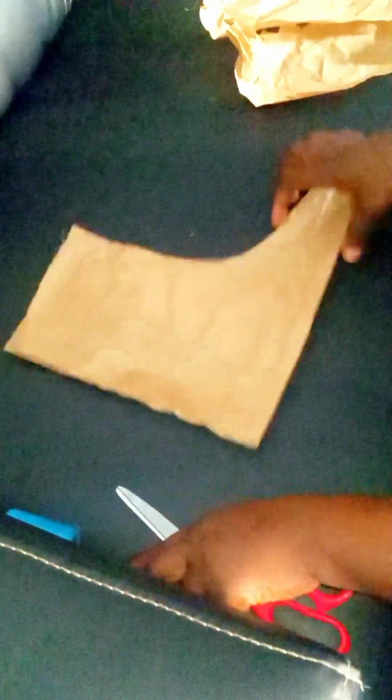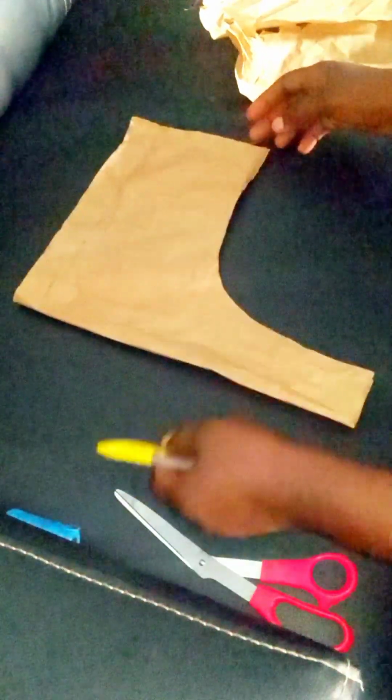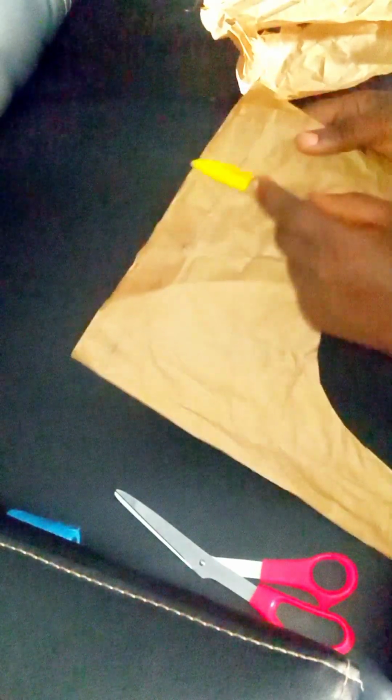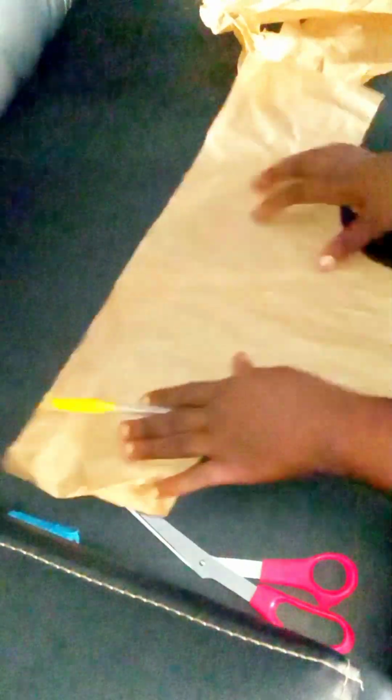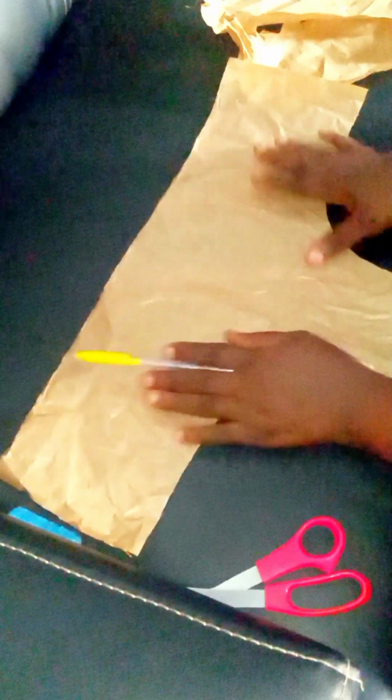After cutting it, this is how it is. This is your front part here. You can see this shape. This is our 1 inch for our bending allowance. If you open it, you have something like this. This is the front part of our pant. We'll fold it again and use it to cut the back.